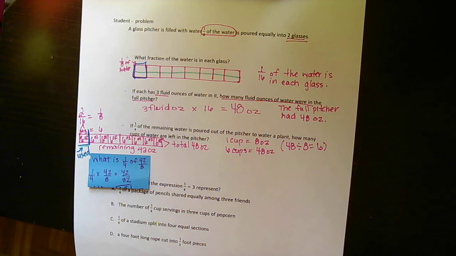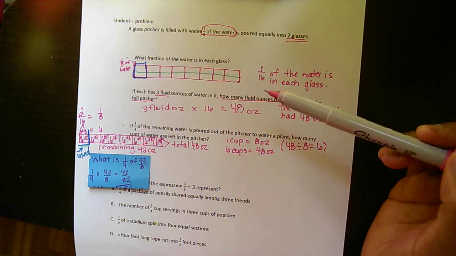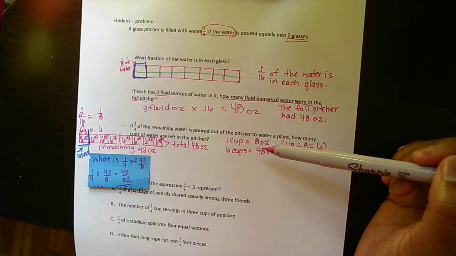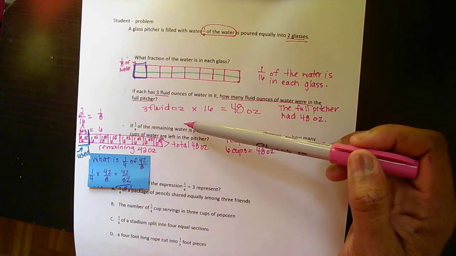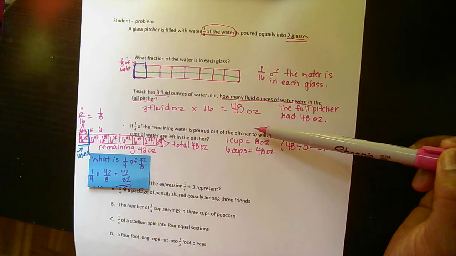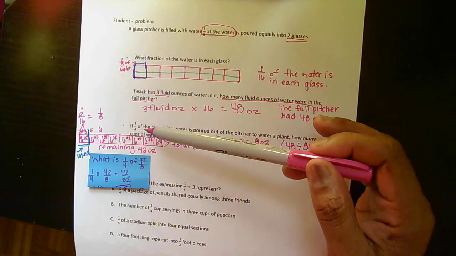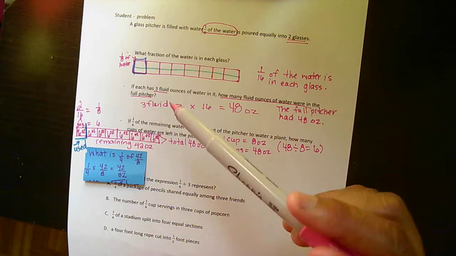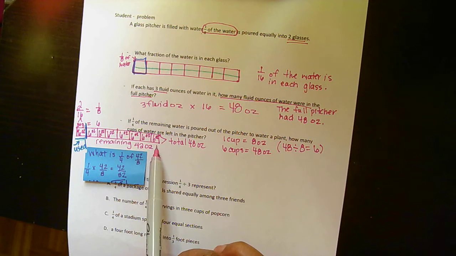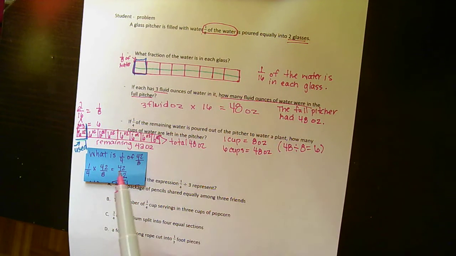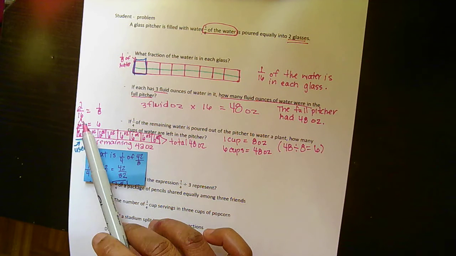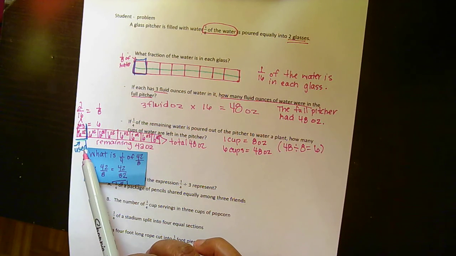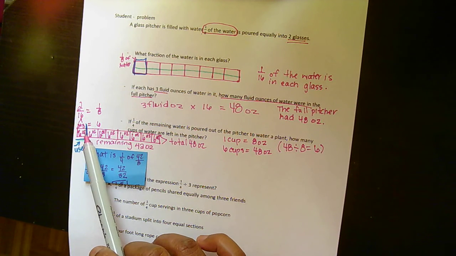so now here's the next problem, and this one was the most difficult out of the 3. Okay, if 1/4 of the remaining water is poured out of the pitcher to water a plant, how many cups of water are left in the pitcher? So the first thing you had to do, boys and girls, make sure that you drew your 8 parts to represent the pitcher. Then I highlighted this here just to let me know, oh wait, I can't count this as the remaining water because this was already used.